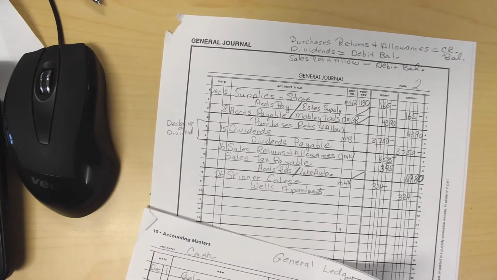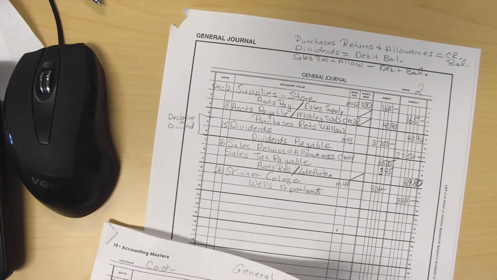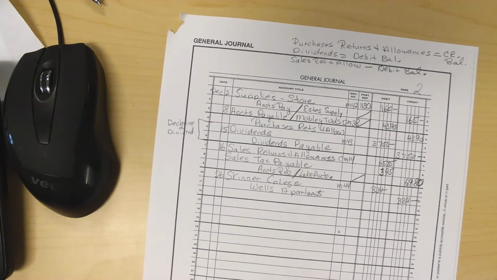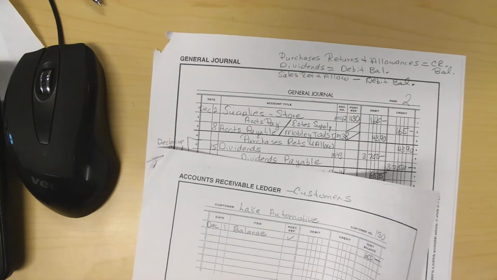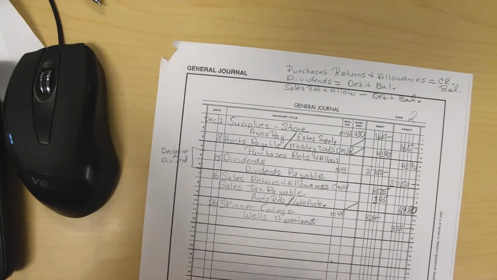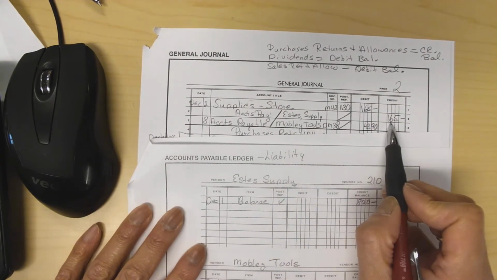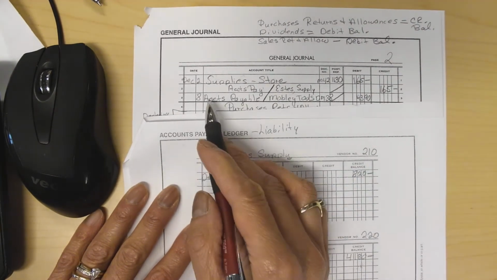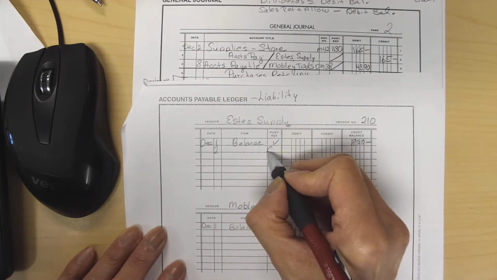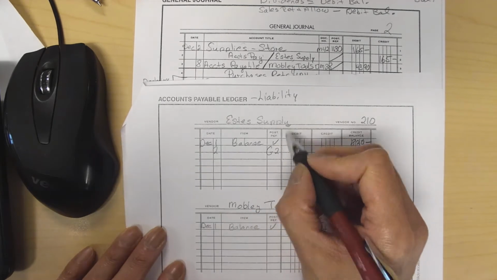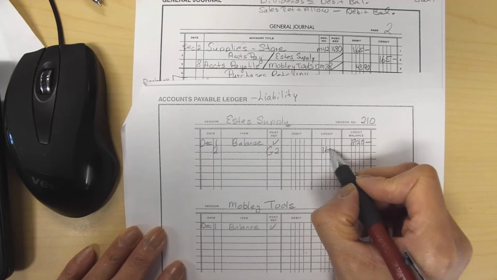So now, I think I'll separate out my ledgers here so I can find things. We're going to go over to Estes Supply. And then it says we're crediting $165 on the 2nd. So December the 2nd, G2, we're going to credit $165.